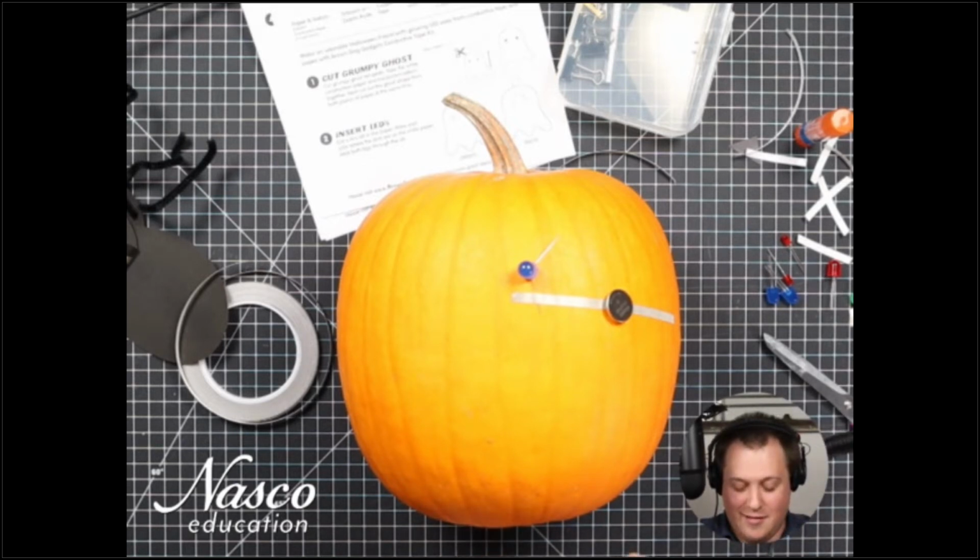Yeah. Now, how long will the LEDs run on a battery like that? Oh, well, Pete, that is a very, very valid question.